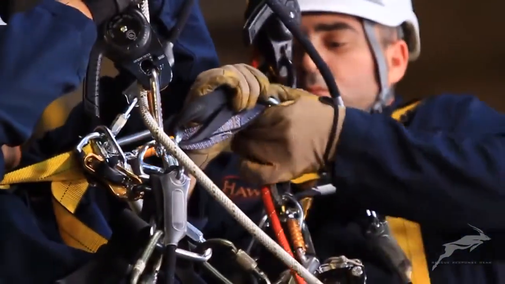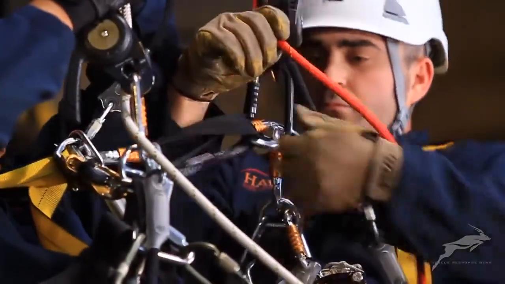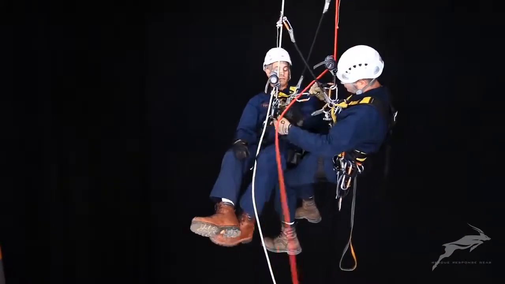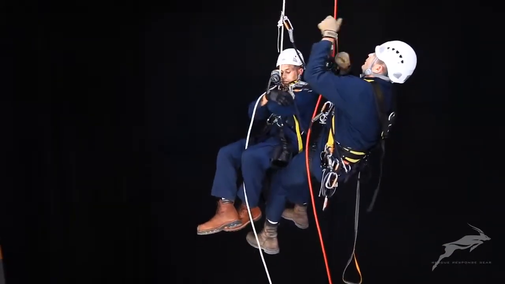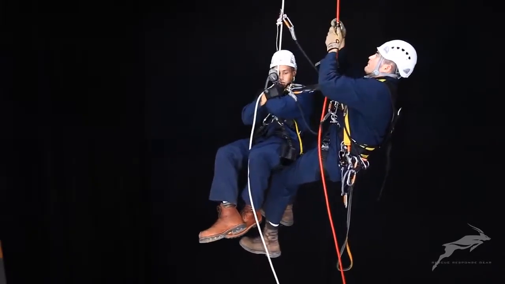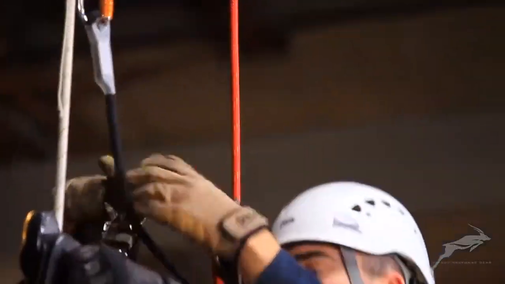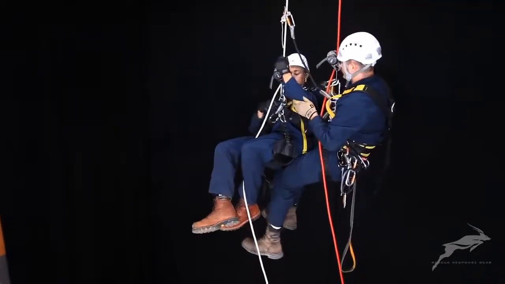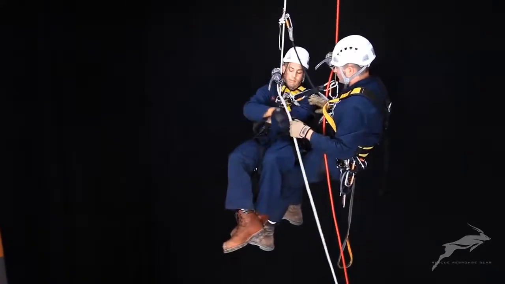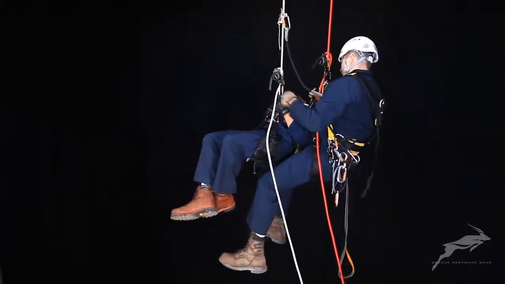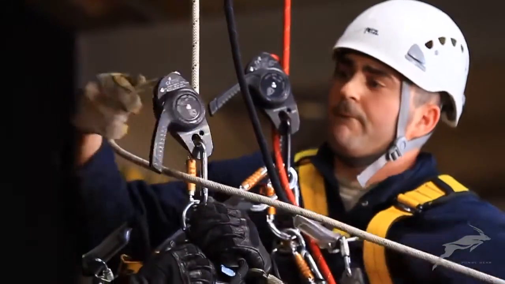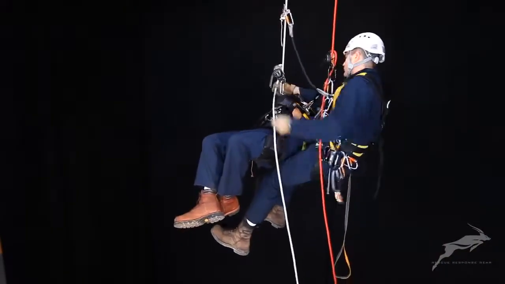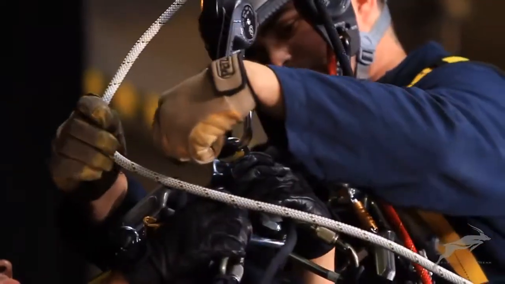The rescuer re-establishes his short sling connection, this time being careful not to trap or foul the working line. With the two rescue connection points established, the rescuer removes the Casualty's backup device from the working line. A control carabiner is added to the Casualty's descending system.